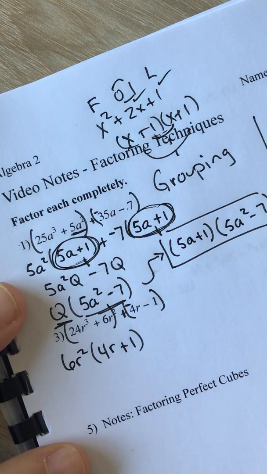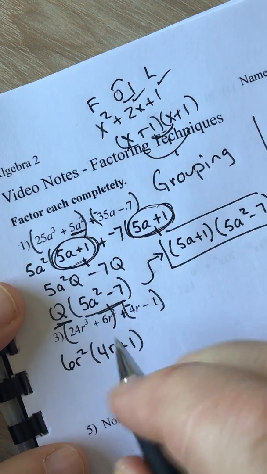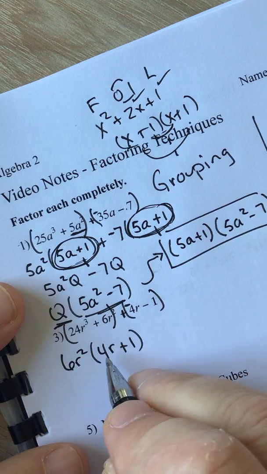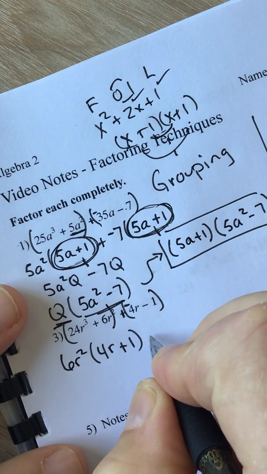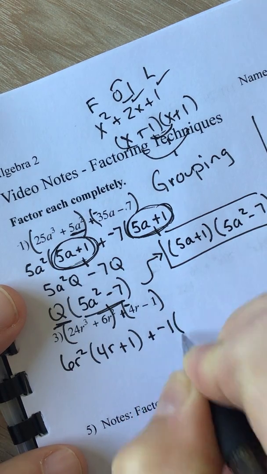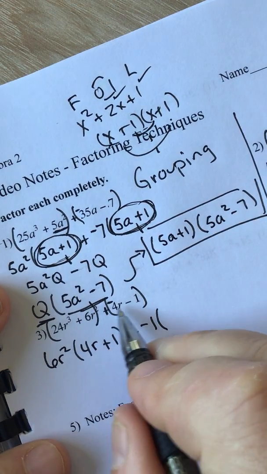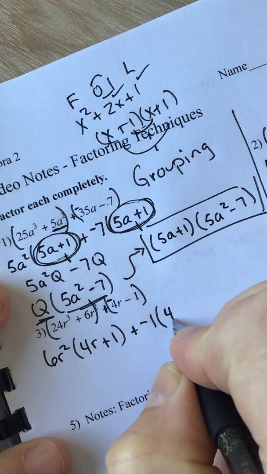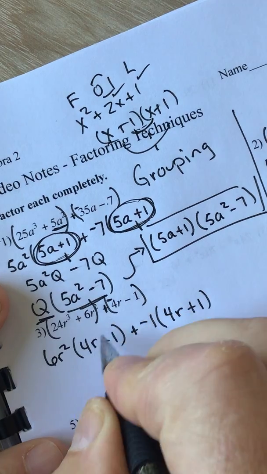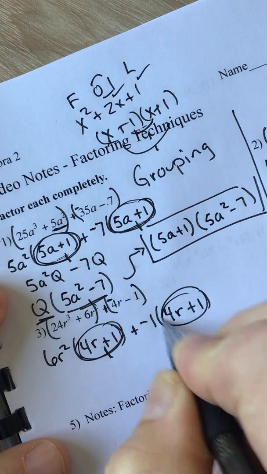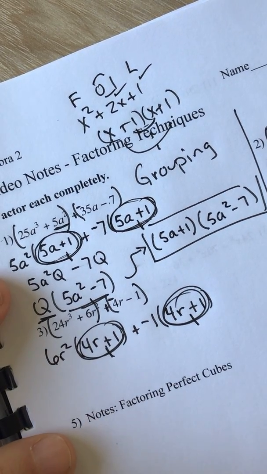Here, I want these two things to match up. I need it to be a 4r plus 1, and right now it's negative 4r minus 1, so I'm going to factor out a negative 1. So negative 4r divided by negative 1 leaves 4r, and negative 1 divided by negative 1 makes it plus 1. And see, we got these two things to be the same, which is what we need in order to factor it again. It's like a double factor.